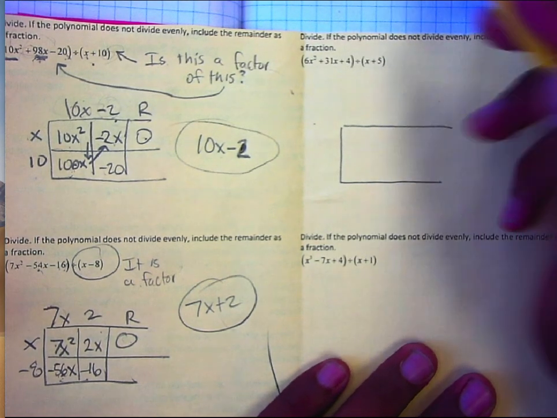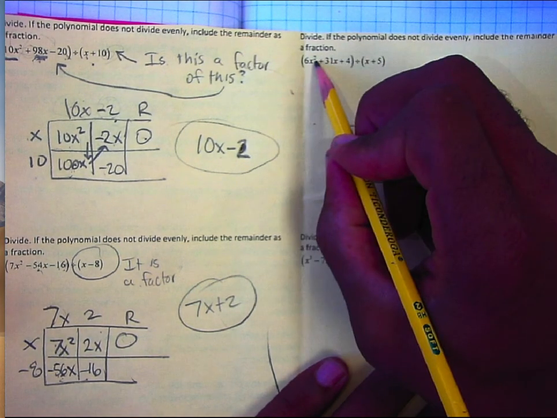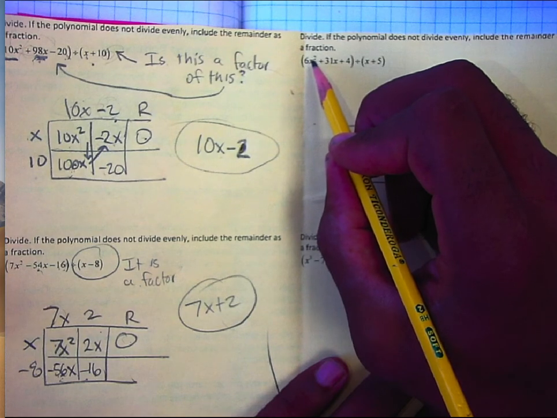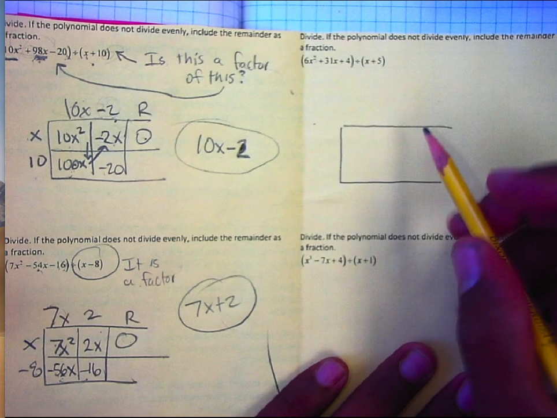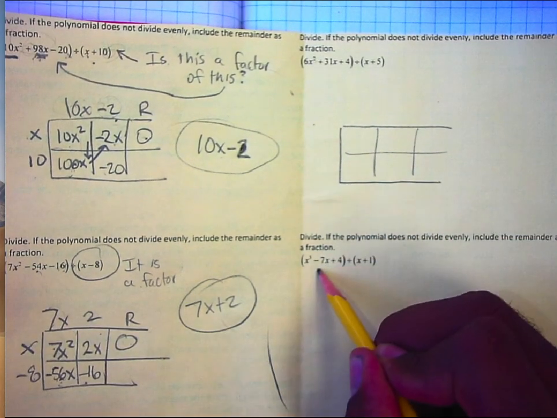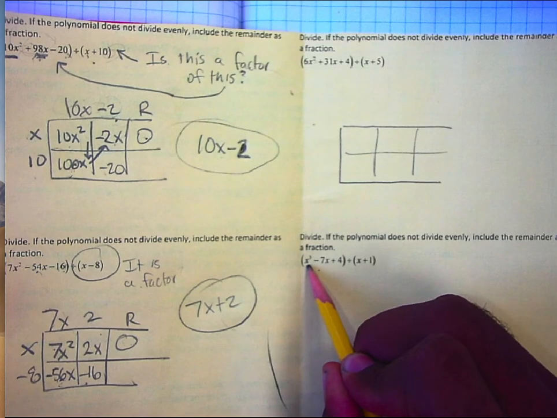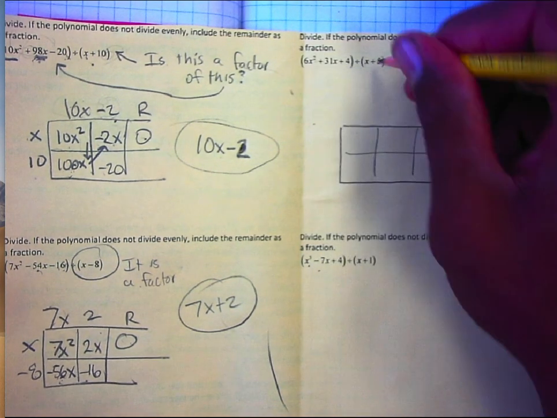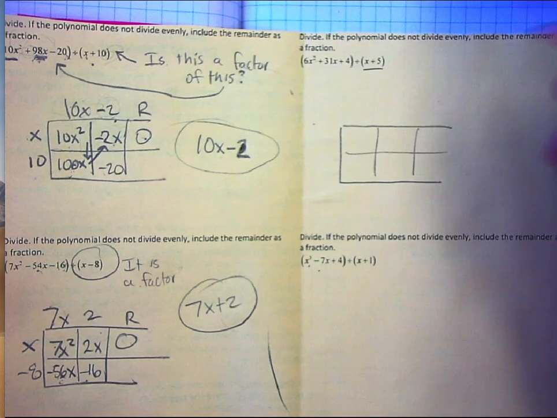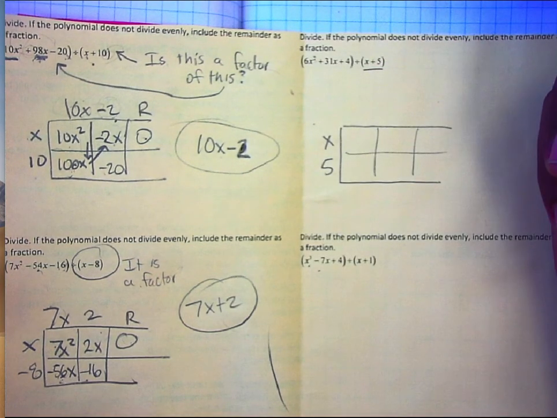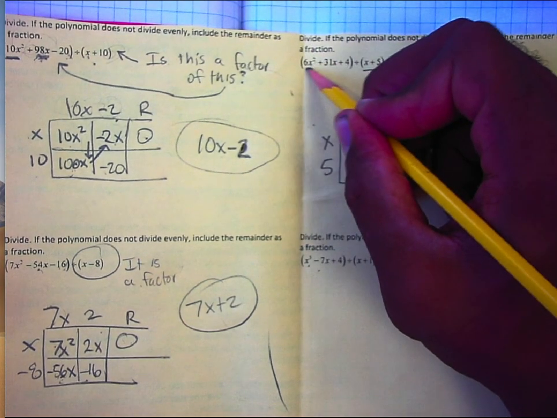Okay, and pay attention again to the first degree of the expression. If it's a 2, then we know we're probably going to need at least 2 of these boxes, whereas you notice on the next one, it starts with a 3. And there's something else that we need to account for here. So again, I'm going to take what I divided by and put it on the side, so x plus 5.